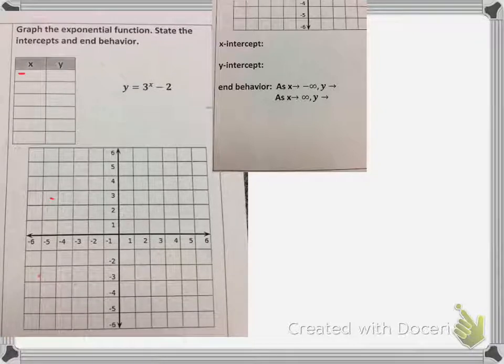So let's try -3. Let's try -1, 0, 1, and 3, just to give us an idea of some values to sub in. So we're going to sub these values in. It will be 3 to the -3 power minus 2. And we're just going to sub those in our calculator. And when I do that, I'm going to get some ugly decimal point numbers on some of these. So I got -1.92 on that first one.